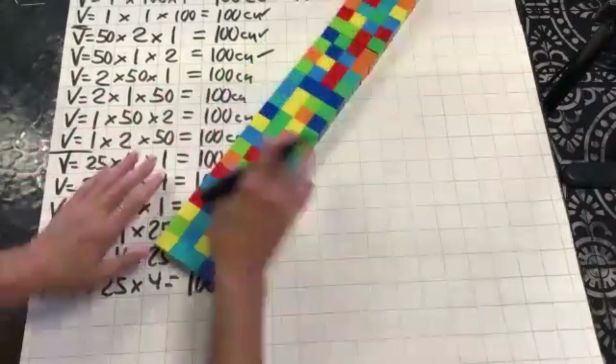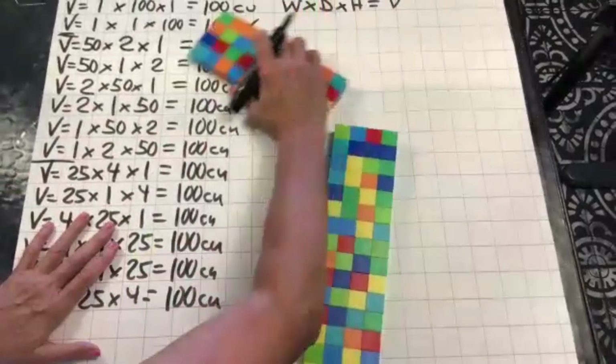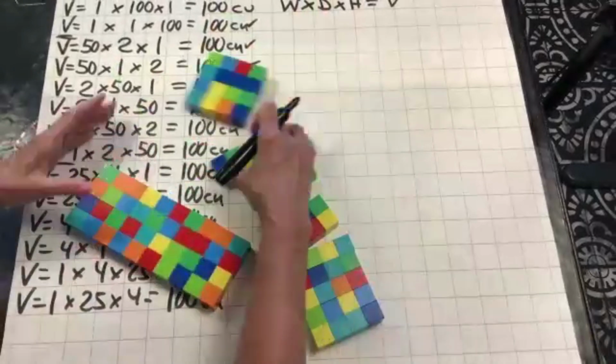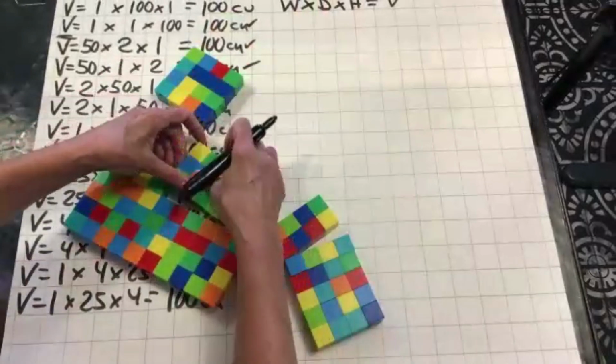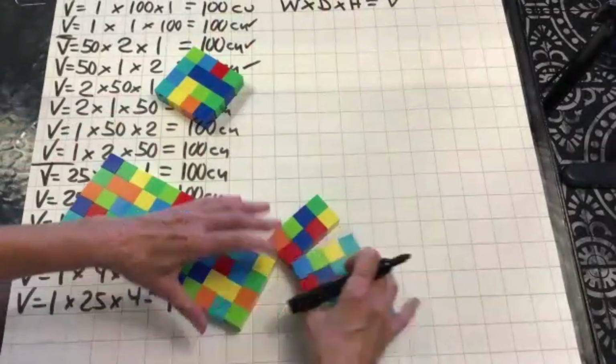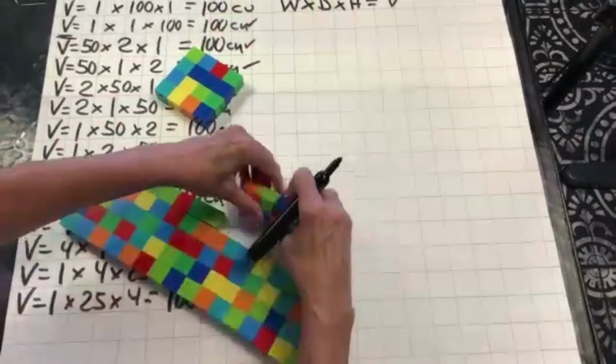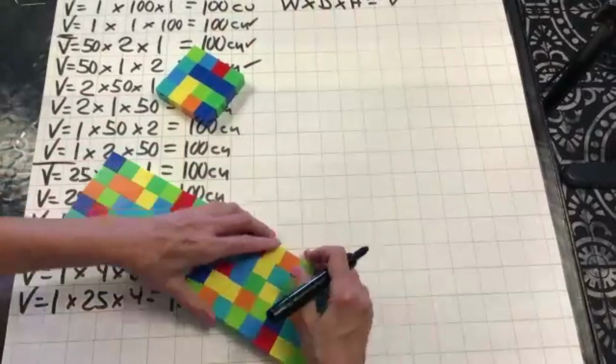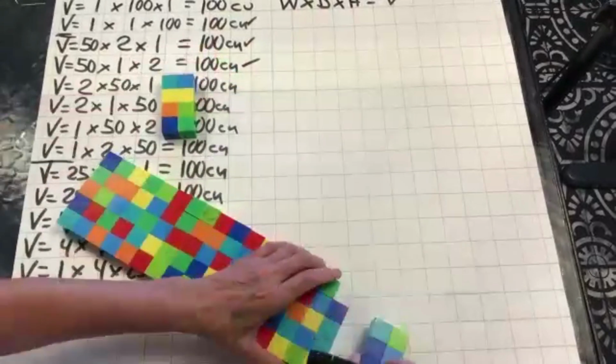Okay. Let's lay that down, and I'm going to start changing it up again because we want 5 rows of 20. So we just got to work it out here. 5 rows of 20.